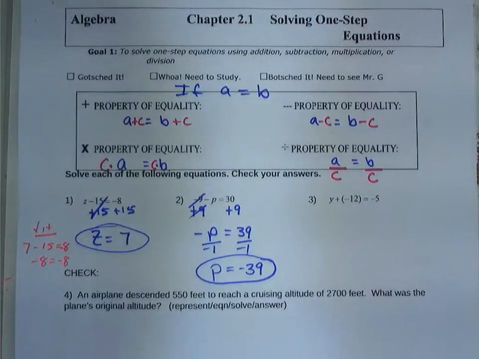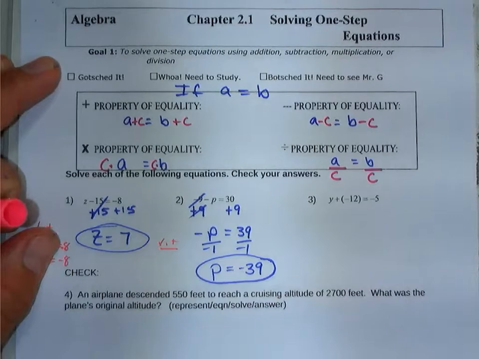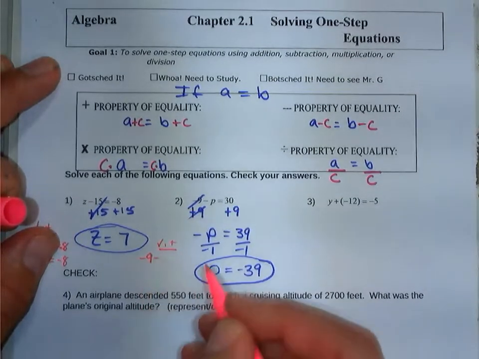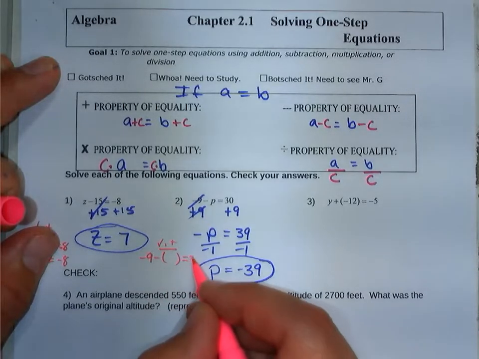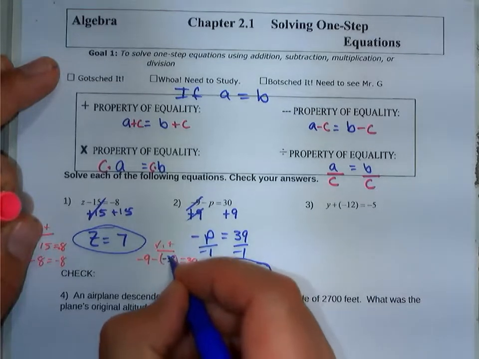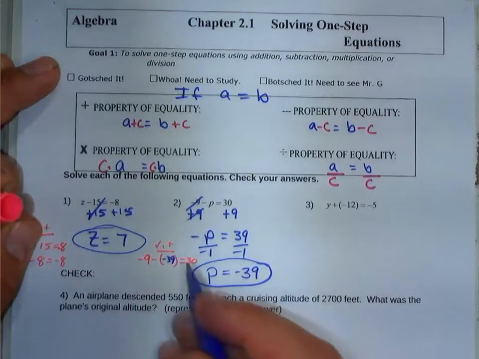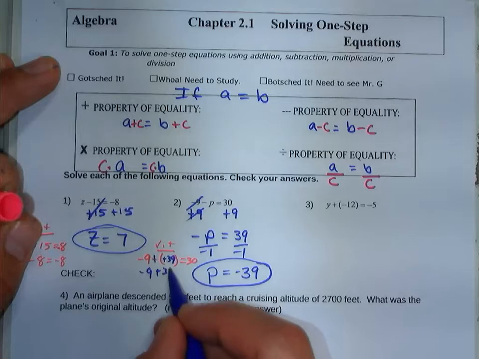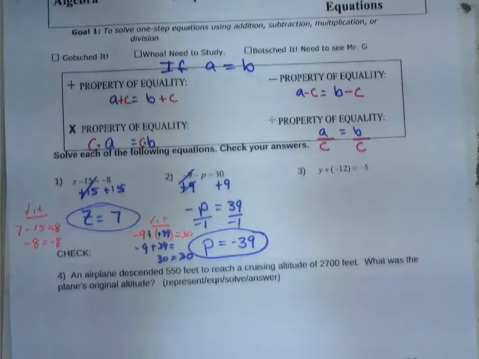Again, I'll show you one more time. If you want to check this, you can. This is not something that you have to do. Just take the original equation, negative 9 minus p equals 30, and I'm going to put in that negative 39 here. Well, in unit 0, we talked about anytime I subtract a negative, it becomes positive. So this is negative 9 plus 39, which is 30. So it does work out.